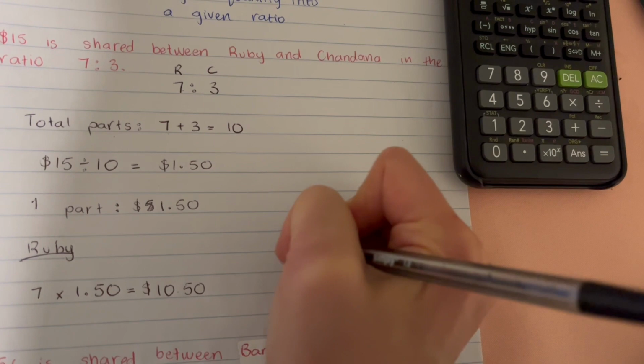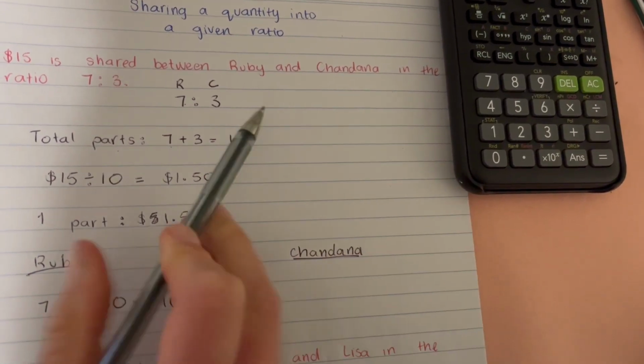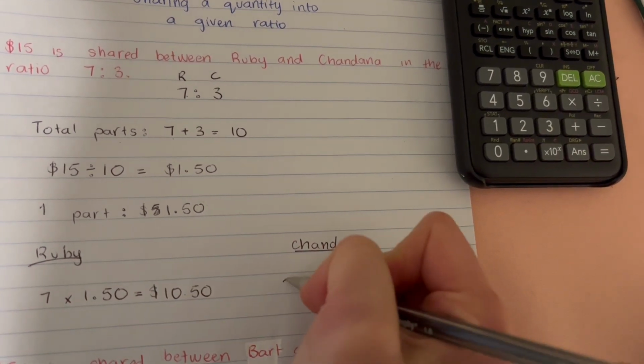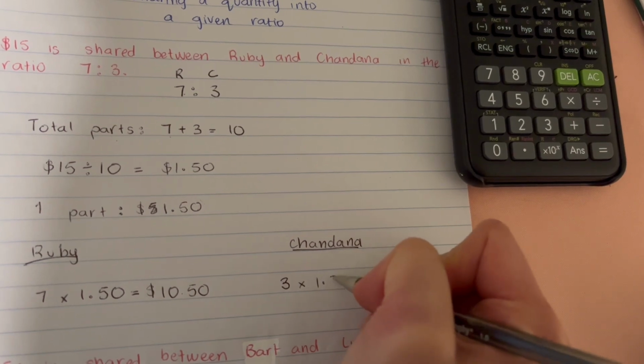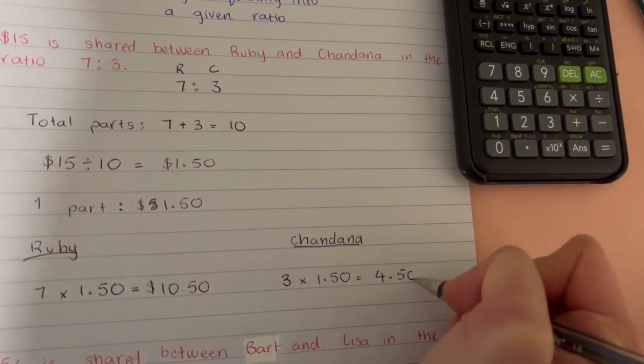Okay, Chandler unfortunately didn't get as many parts. She only got 3 parts. So she got 3 of these $1.50 parts. So we say 3 times the $1.50 parts, and that's going to take me to $4.50.